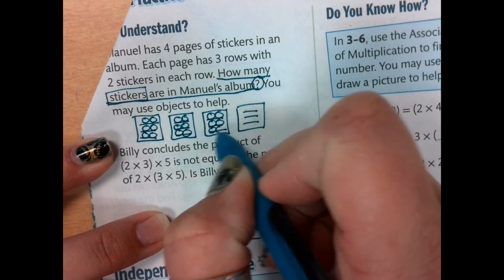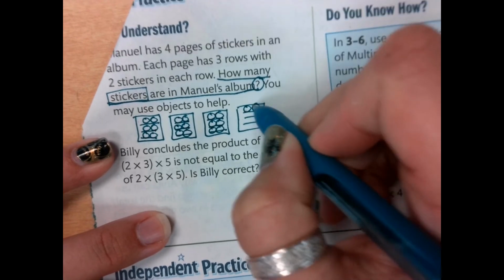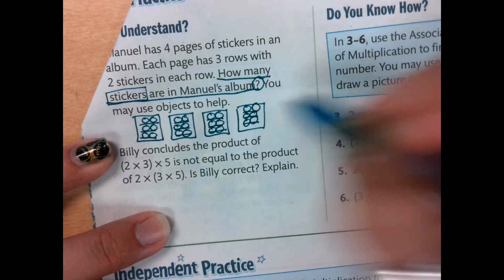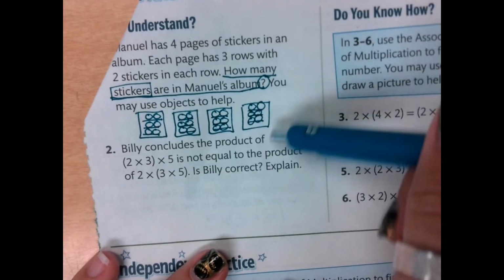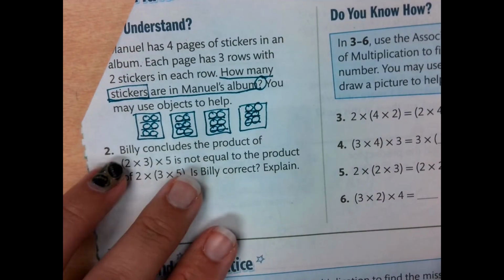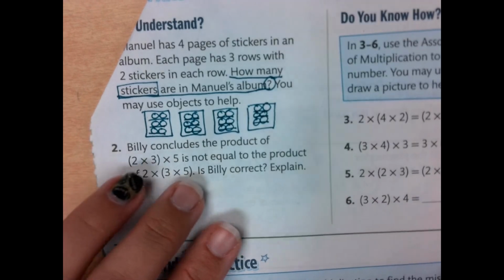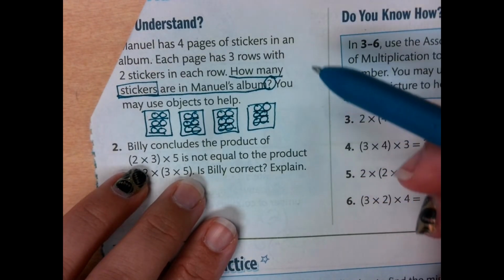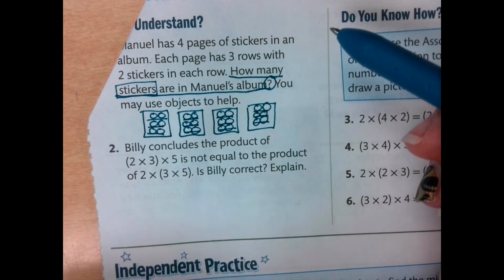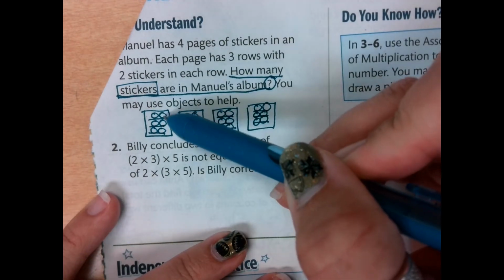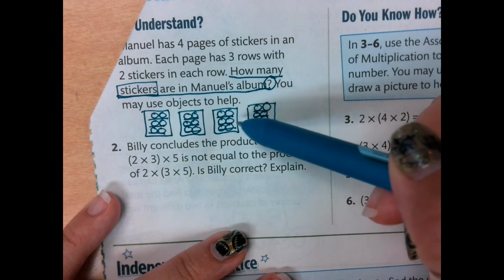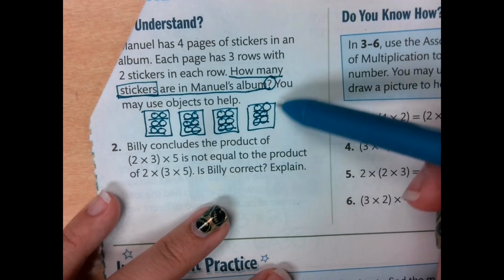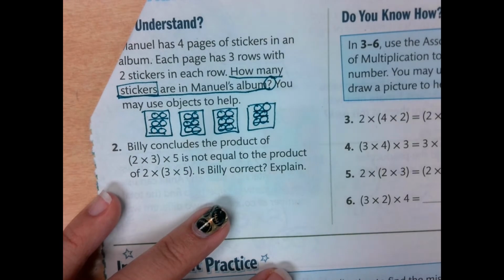I'm absolutely starting out with the biggest thing, which in this case would have been the pages. Pages are larger than everything else. So I literally started with the largest group or the largest item. And I'm just drawing it out. Now can I go through and actually skip count all of these? Skip count by 2? Yeah. 2, 4, 6, 8, 10, 12, 14, 16, 18, 20, 22, 24.